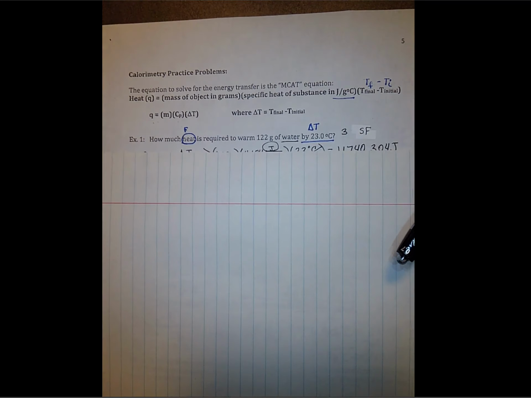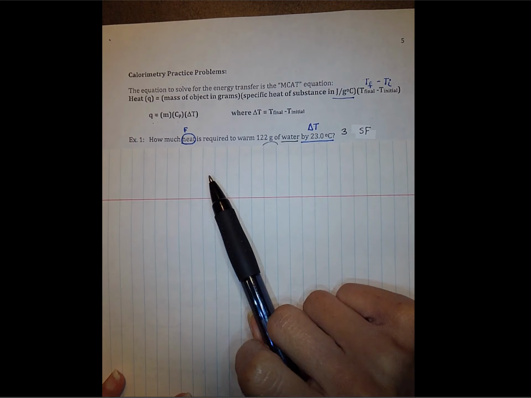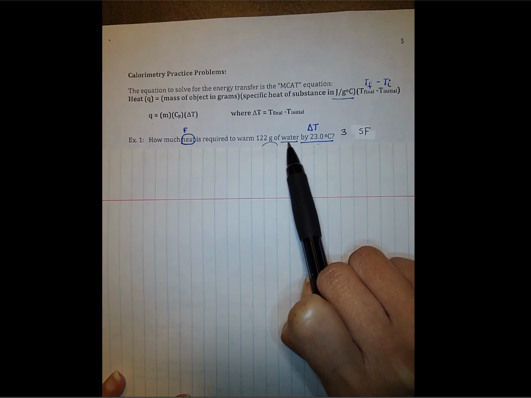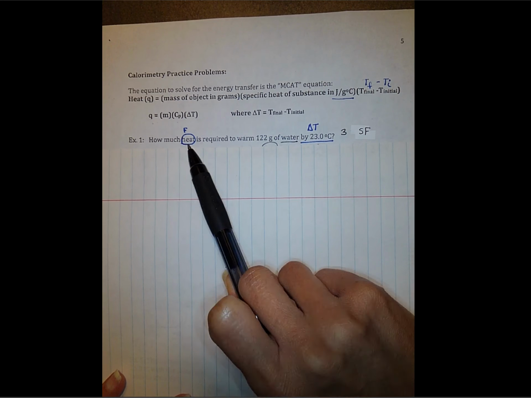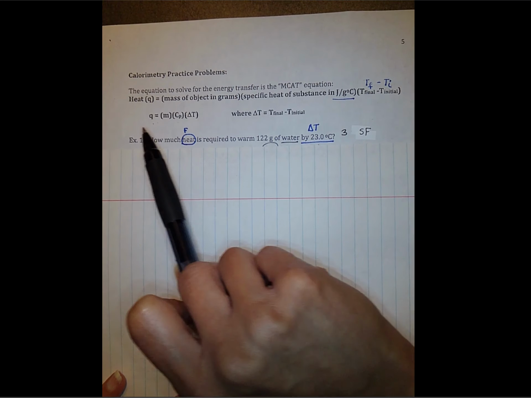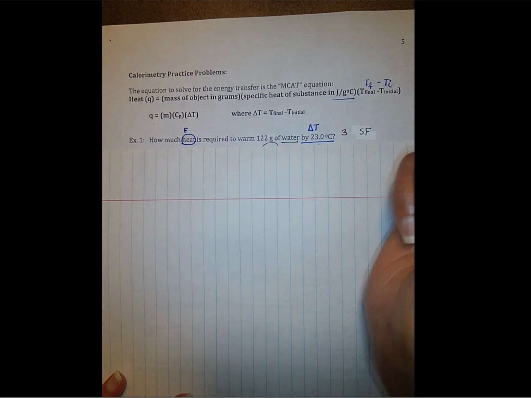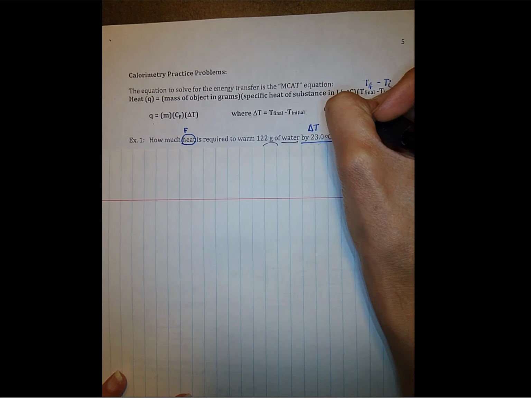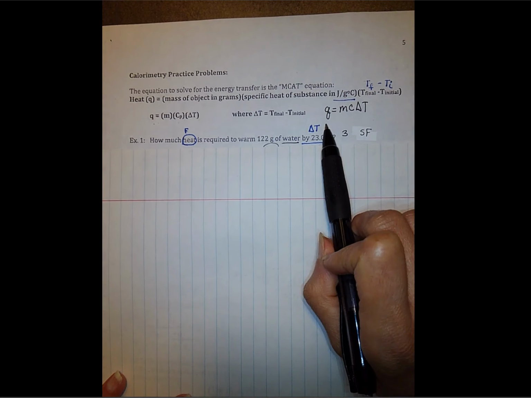So let's get started. One of the first questions we have is, how much heat is required to warm 122 grams of water by 23 degrees Celsius? So in this problem, you're trying to solve for heat. That's what you want. So you're going to end up solving for Q in this equation. I'm going to write this equation here again: Q is equal to mc change in T.